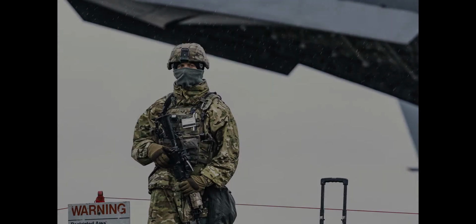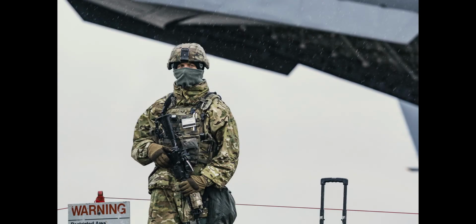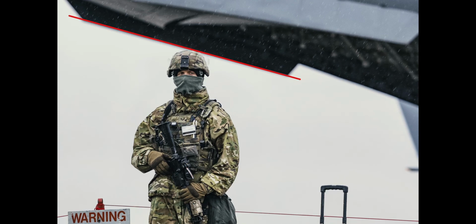And one last example, we have this defender here standing in the rain, guarding the tail of this C-17. In the background, you can see the open end of the C-17, and you can see that his helmet is intersecting the back of the C-17, and the tail runs right through the helmet. It's not touching the top of it. If I were to get on eye level with him, yes, his helmet would be just touching the tail of that plane. But remember, they're not actually touching.